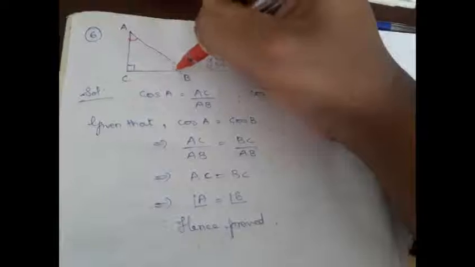If angle A and angle B are acute angles such that cos A equals to cos B, then show that angle A equal to angle B. Now let us see how can we solve this. See what is given in the question. ABC is a right triangle in which angle A and angle B are acute angles. That's why we have taken angle C as right angle. Now given cos A equal to cos B and we need to prove angle A equal to angle B.